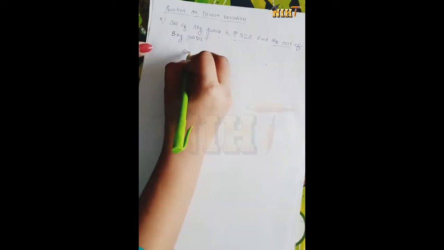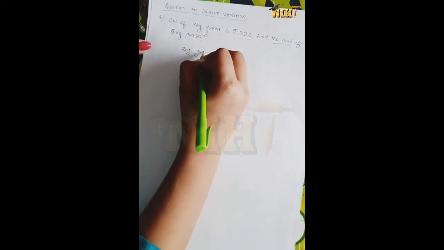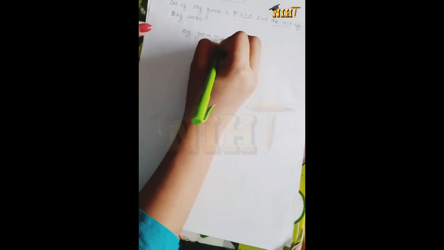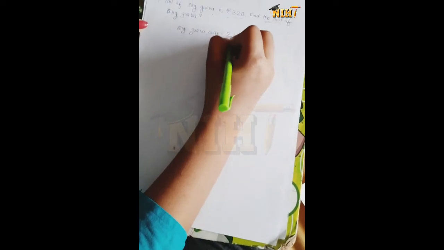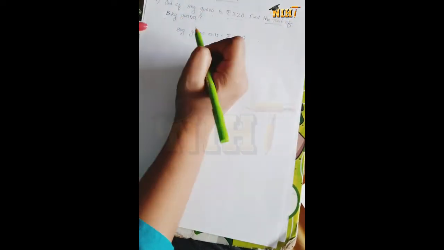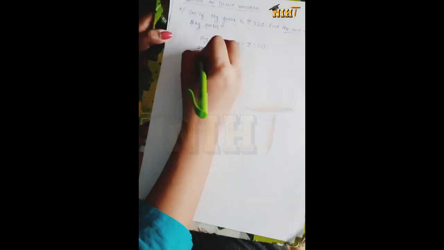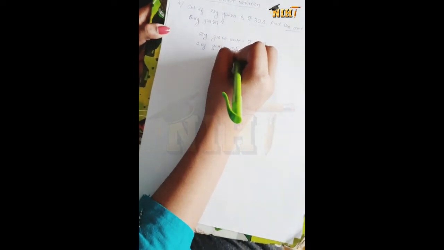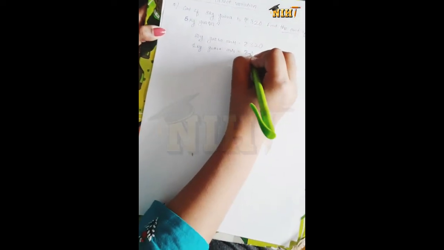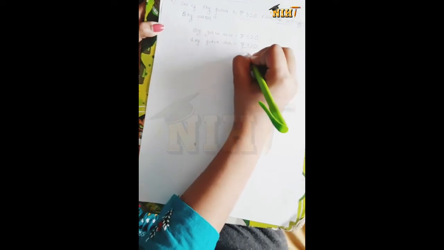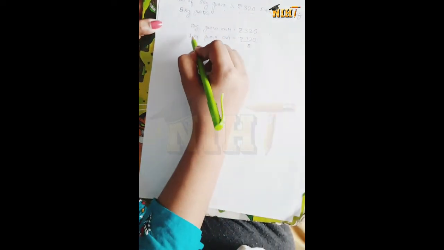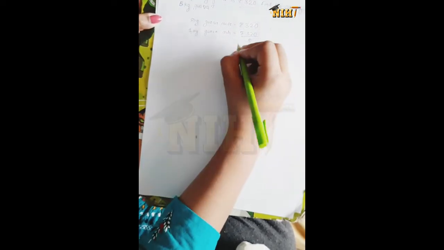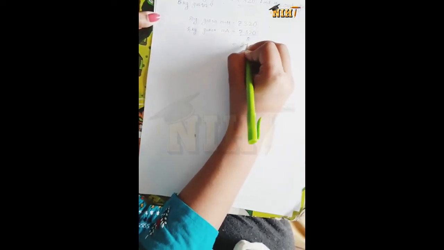Okay. So 8 kg guava costs rupees 320. We are doing the unitary method, so we have to first find the value of 1, that is 1 kg guava. Cost is rupees 320 divided by 8. As we are decreasing, we have to divide. So it comes to rupees 40.